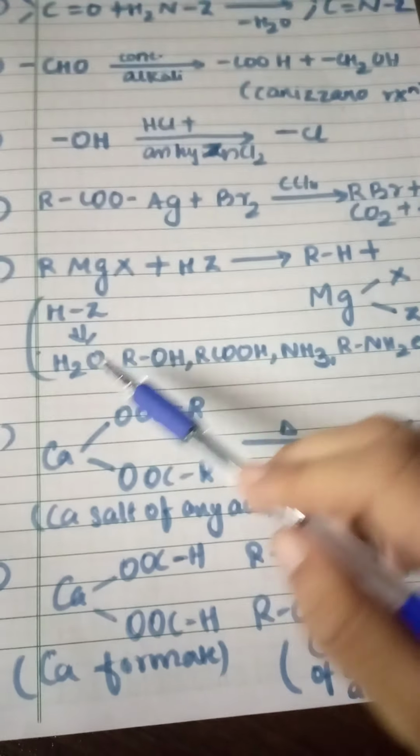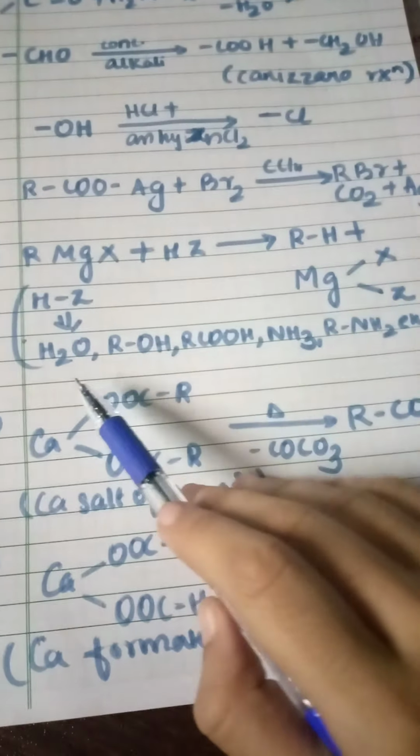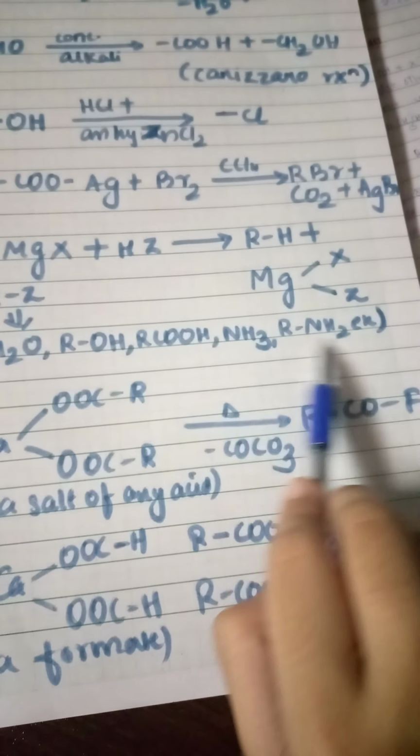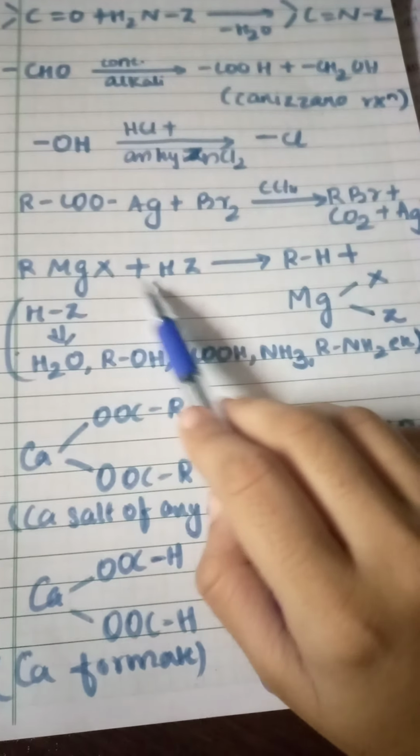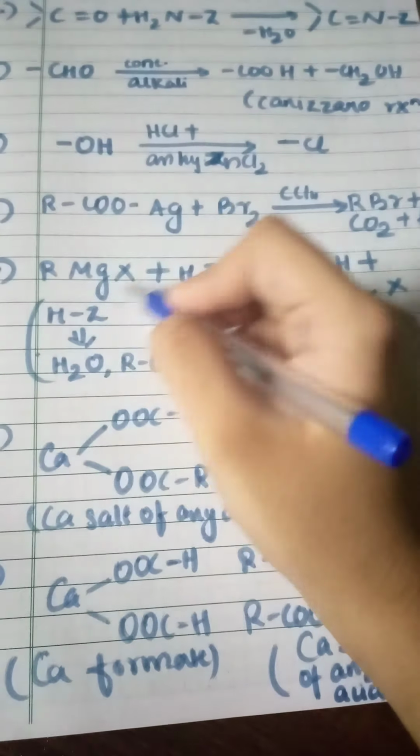Similarly, RMgX, the Grignard reagent, in the presence of HZ. HZ means any hydrogen-containing compound, like H2O or ROH, as I have given in the examples. It will give MgX combined with Z, and R and H will combine.